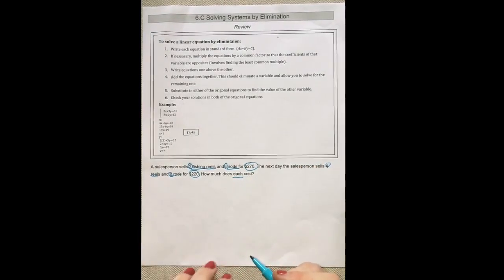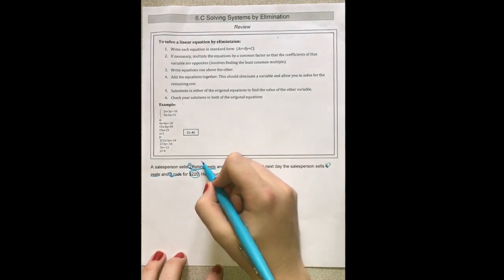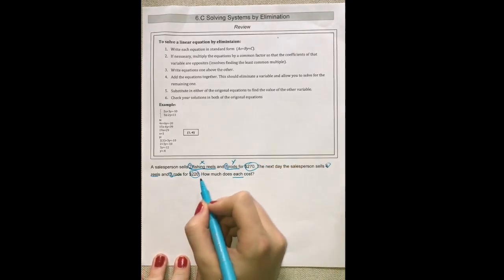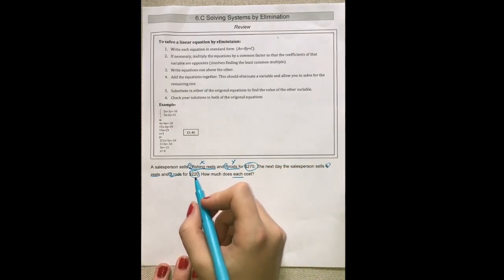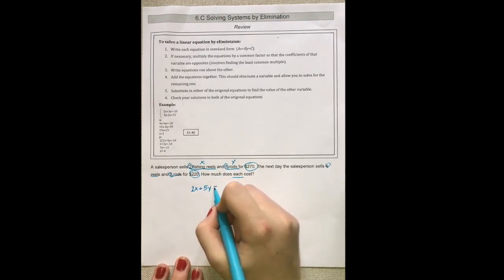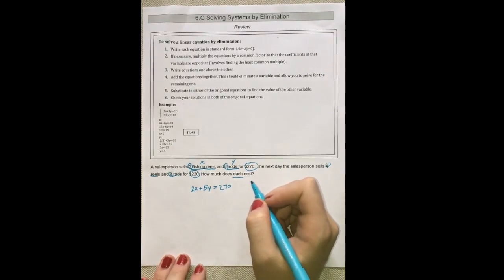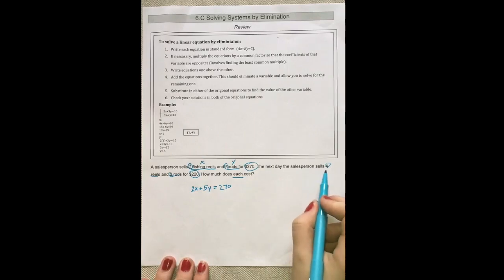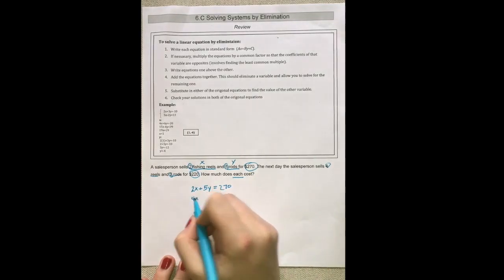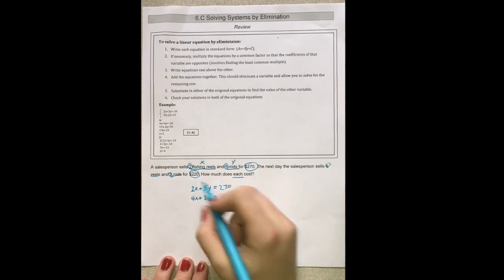So to set this up, we have to put it in an equation. For the first one, we have 2 fishing reels, so we'll go ahead and call this x and this y. For our first equation, we can say 2x plus 5y equals 270. For our second equation, we can say 4x plus 2y equals 220.